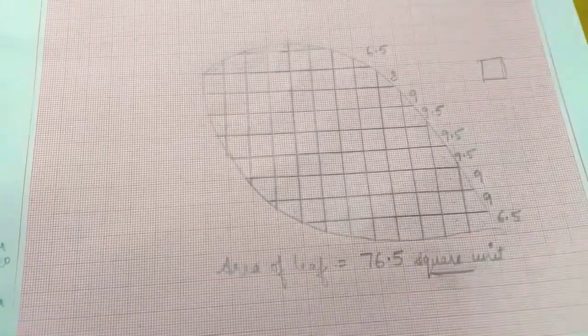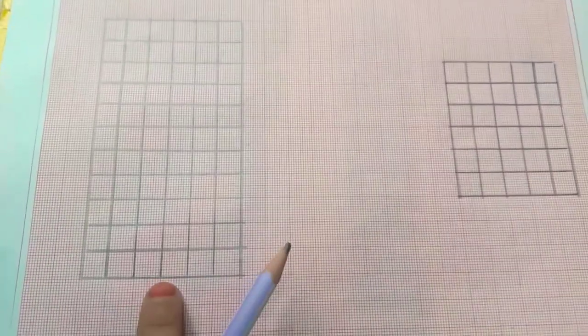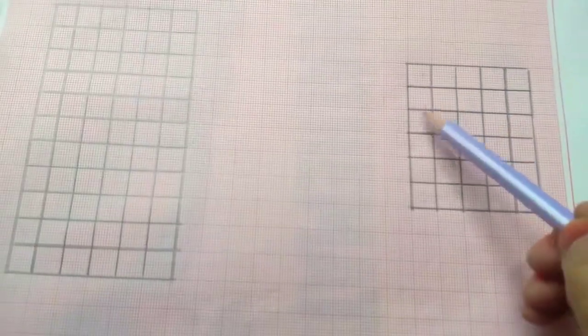So before we start that, we will also try to find out the area of here a square and here a rectangle. Again, I have already darkened the boxes. So here we will see 1, 2, 3, 4, 5, 6. Right?